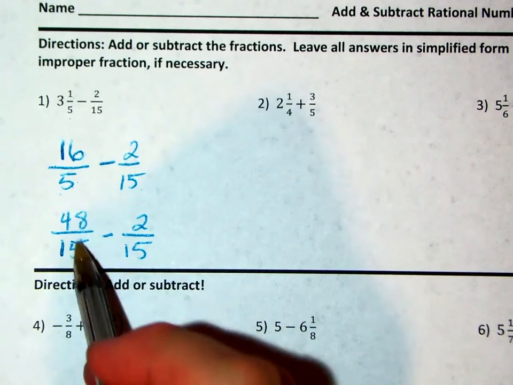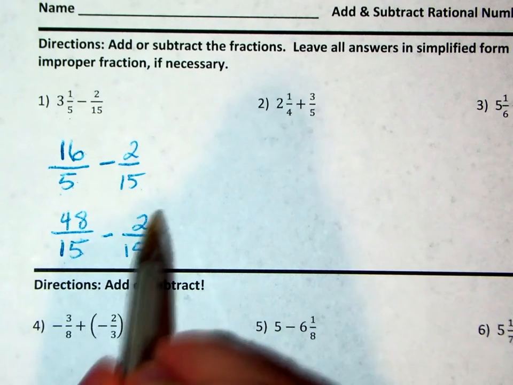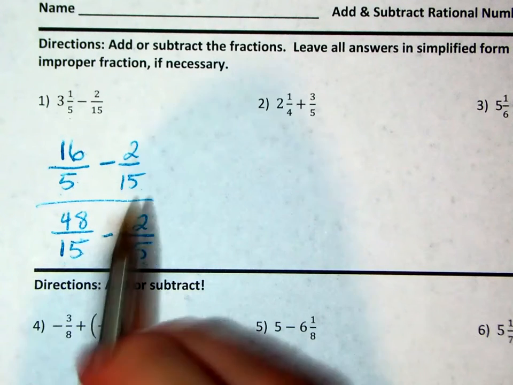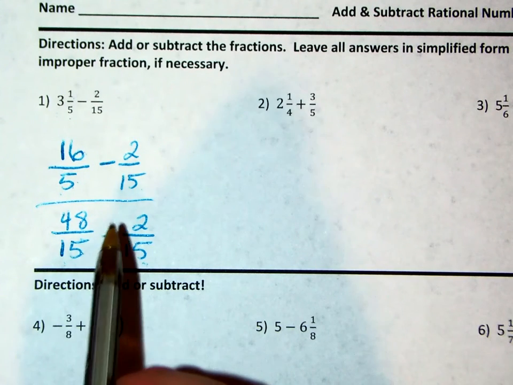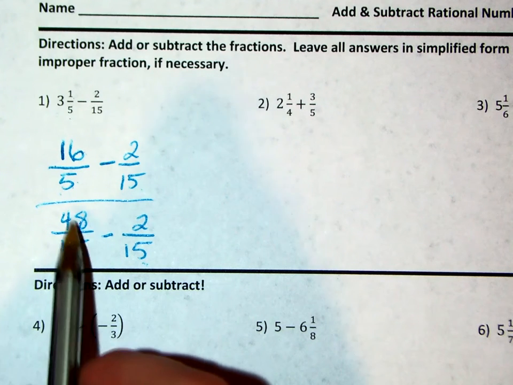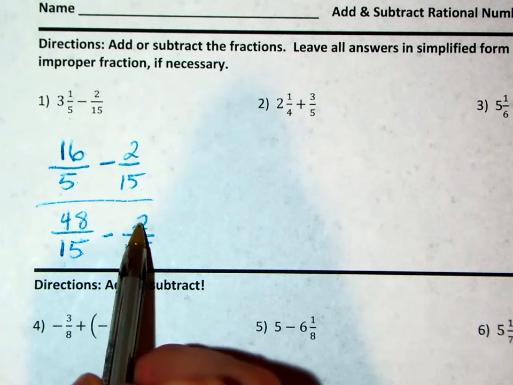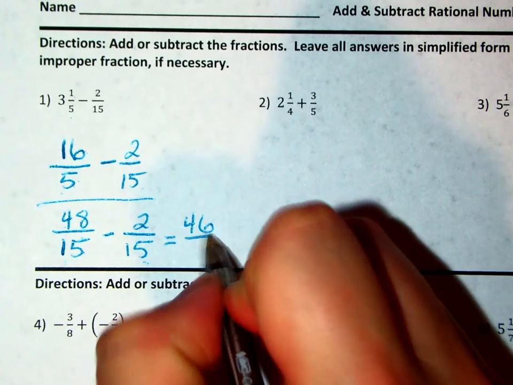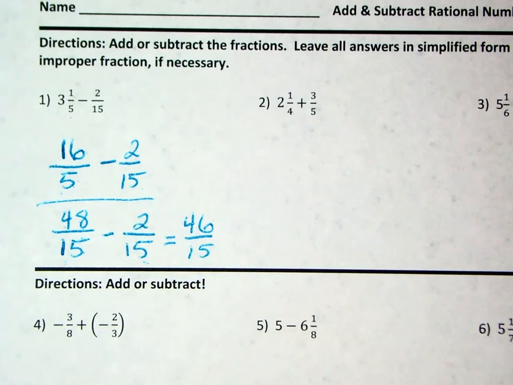Now my two fractions are proportional to each other, and then my two terms in the expression have the same denominator. All that's left to do is to subtract. So 48 minus 2 would give me 46 over 15. Our final step would be to make sure that our answer is in its simplest form. And since I don't see any factors that would go into both the numerator and the denominator, I think we're okay on this one.